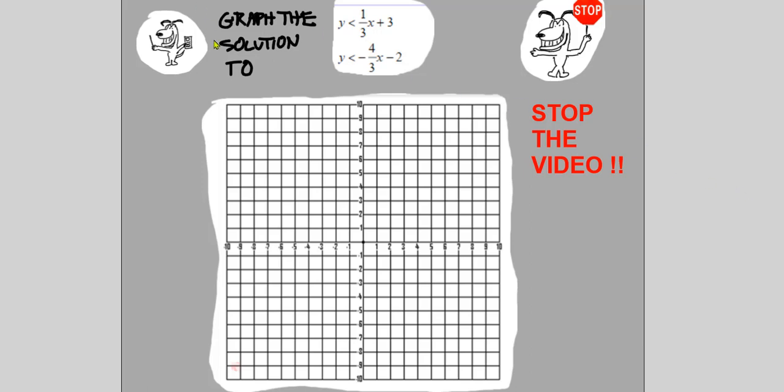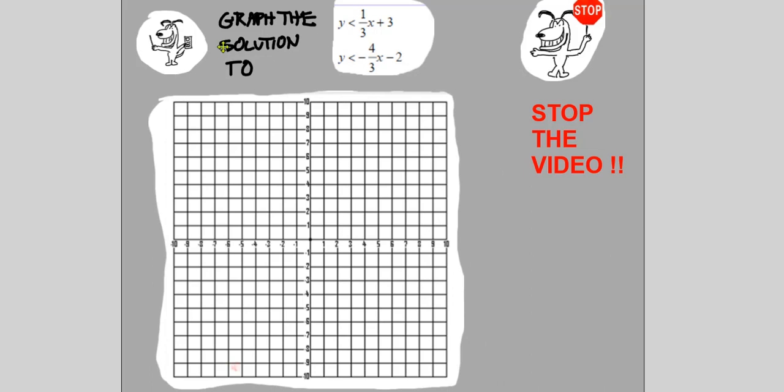Okay, let's look at the solution here. So the first inequality, this is dashed. Second one is also dashed. The boundary equation here is y equals 1/3 x plus 3.